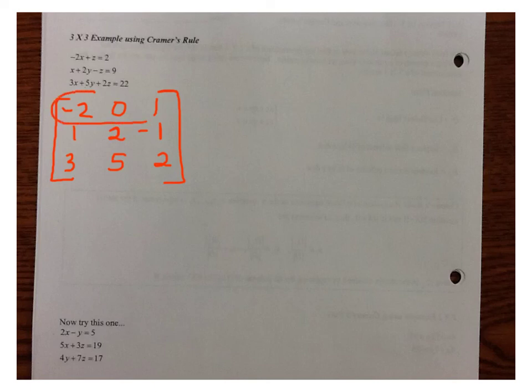Just to give you a heads up, you could do any row you want. Typically, we all want to do it the same way, some of us anyway, so we grab the first row. I'll give you the very first step. When we start writing this out over here, it's going to be negative 2 as the first value, times something. We're going to figure that out in just a minute. Then minus the next number, 0, times something. Then it's going to be plus 1 times something.